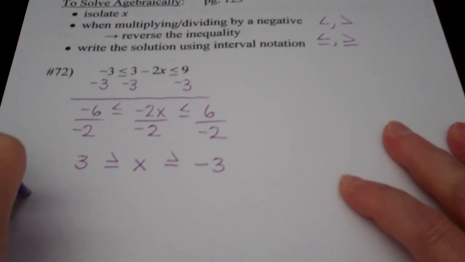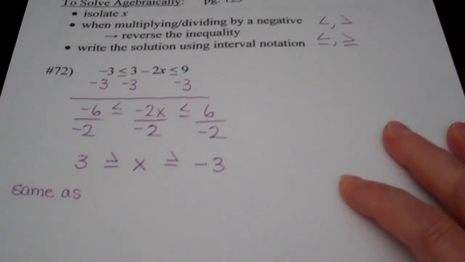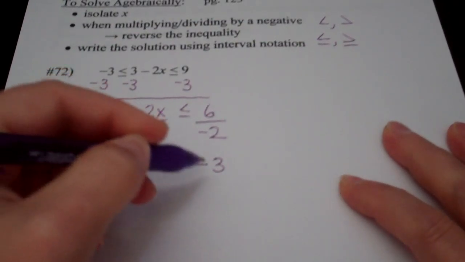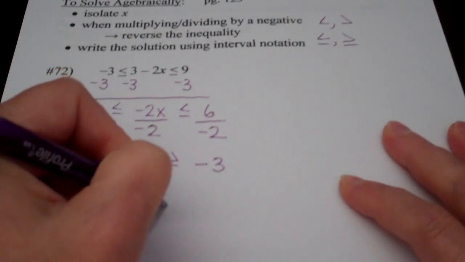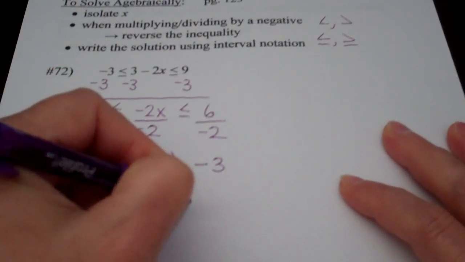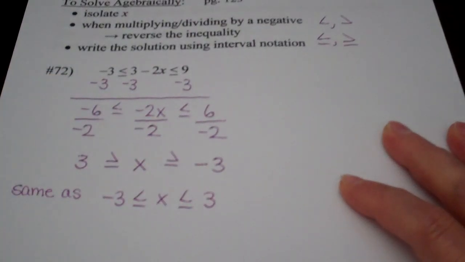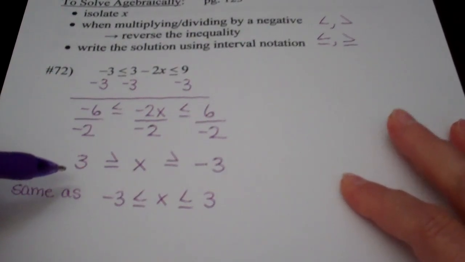So this inequality we have here is actually the same if we were to flip it around and write it from smallest to largest. So from smallest to largest, -3 is the smallest, and it's less than or equal to x, which is also less than or equal to 3. So these two are actually the same. They're just written backwards.